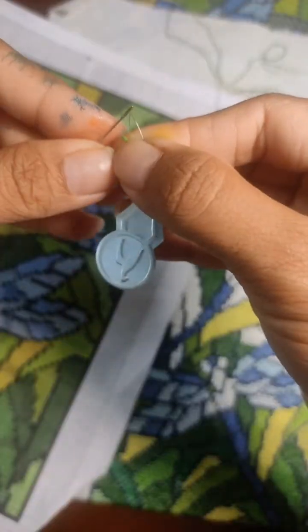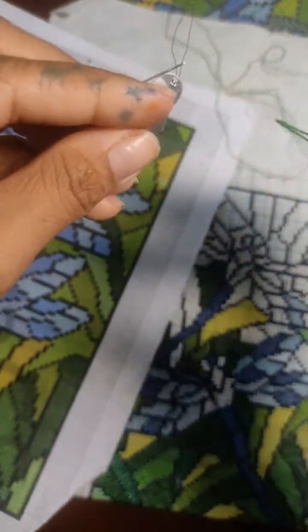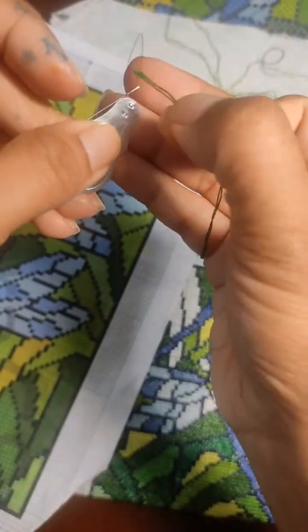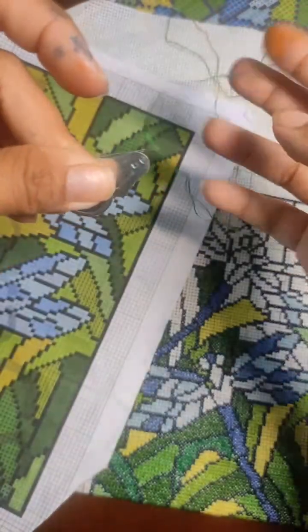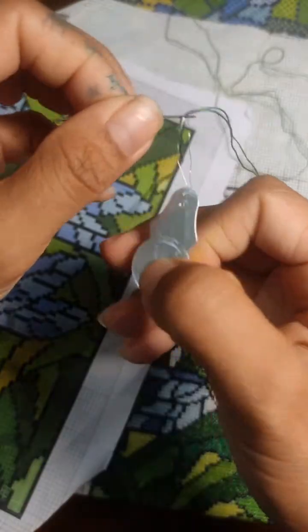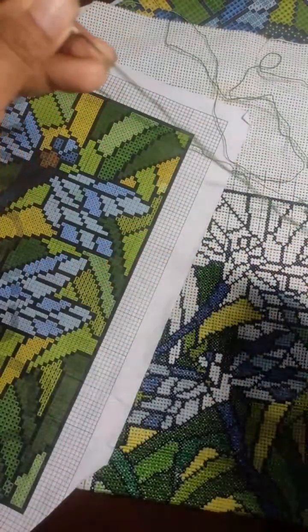So put it through the hole. Basically it's like a loop. And there. Put the 2 open ends of the thread through here, probably 1 or 2 inches. Then take the needle threader out.